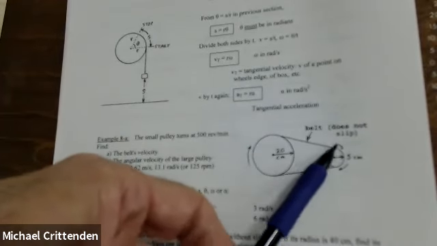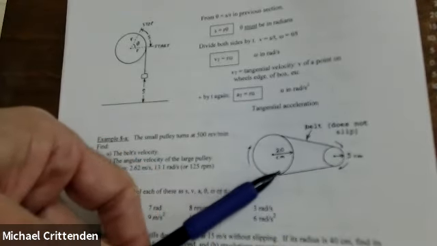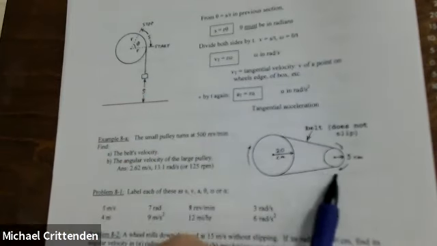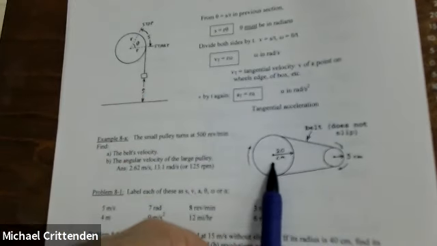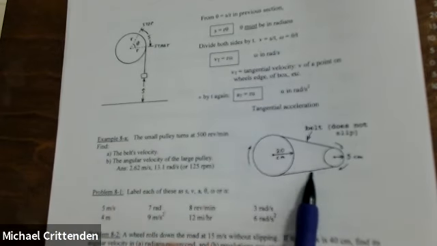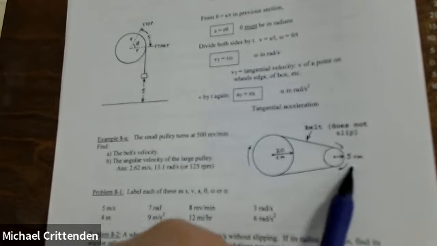So every time this one goes around once, it only moves enough belt to make this go a quarter of a turn. So this one's spinning around faster, this one's spinning around slower in terms of their angular velocities. The regular velocity, you know, V rather than omega, of the belt is the same as it goes across both of them. Okay.